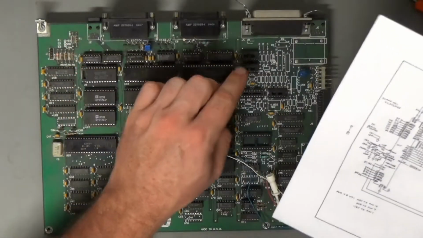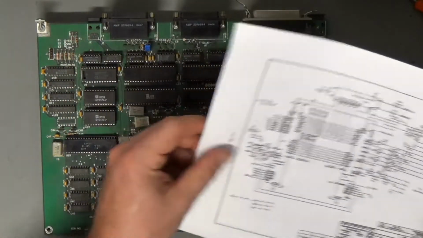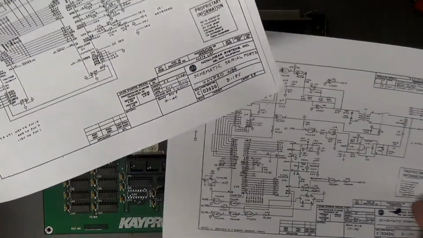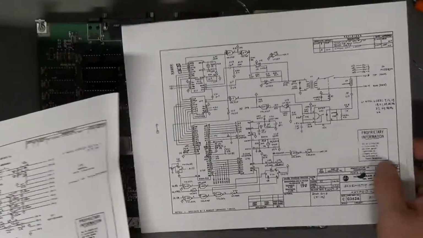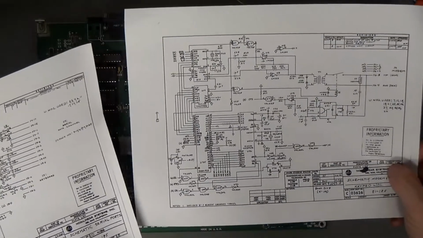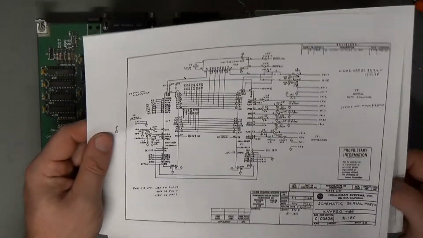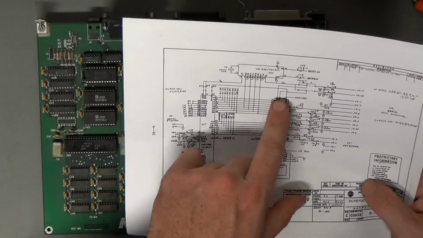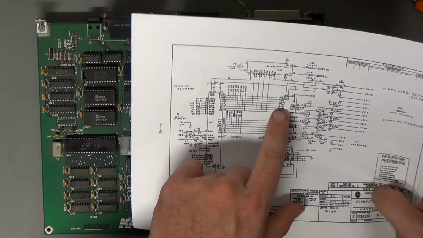Now this modem section, the actual analog modem stuff is in this next schematic. But here we can see that it's hardwired to 300 baud.